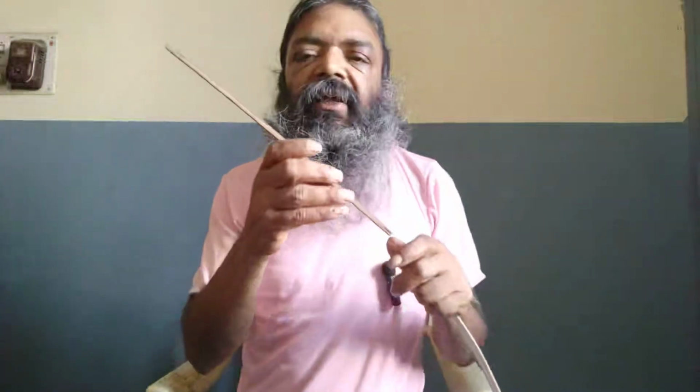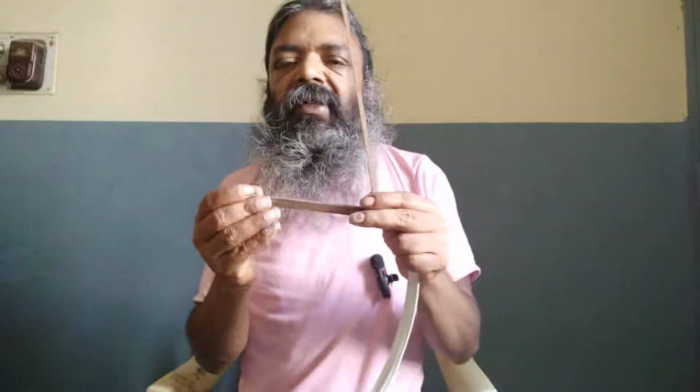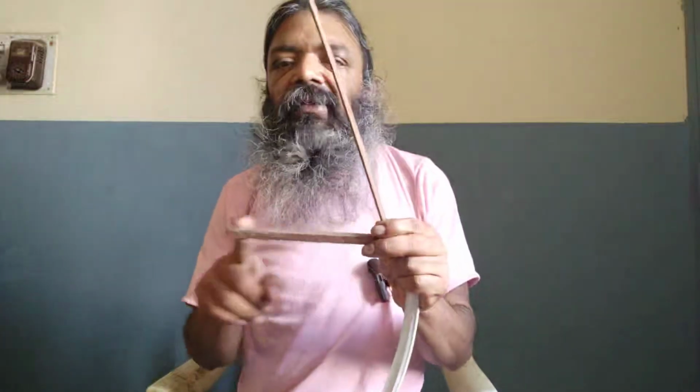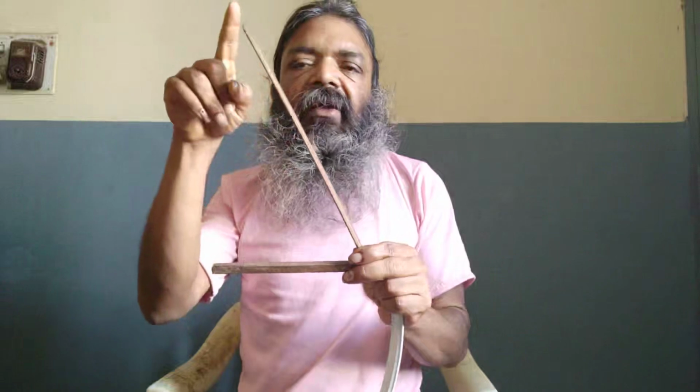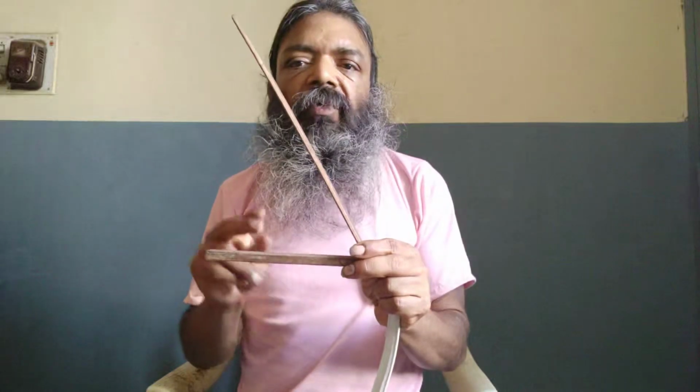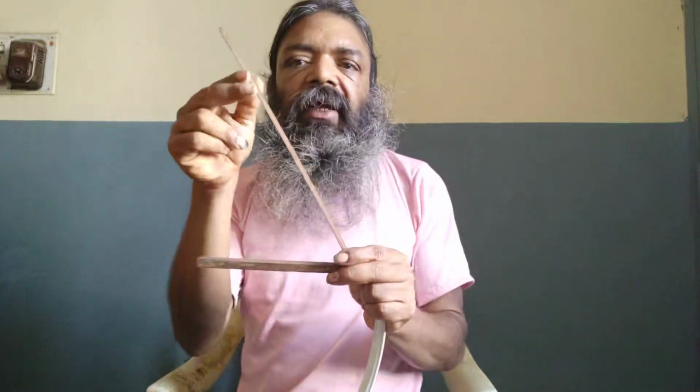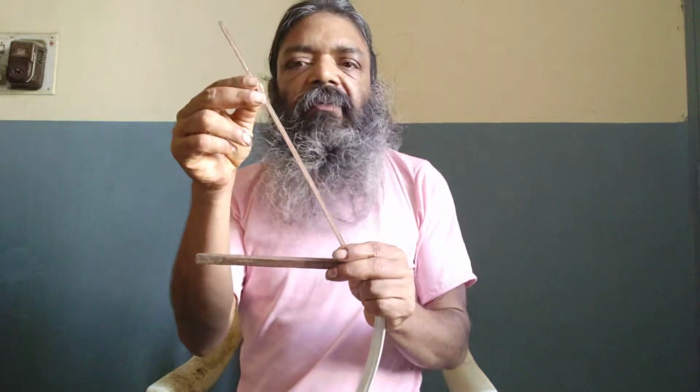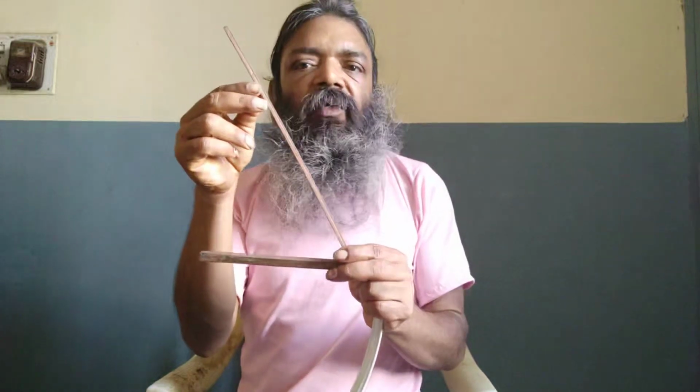Consider there is a straight line, and this is the x-axis. What is the length of this line when x equal to 2? When x equal to 2, it goes and hits here. What is the length of the line between x equal to 2, y whatever it is, and the origin?